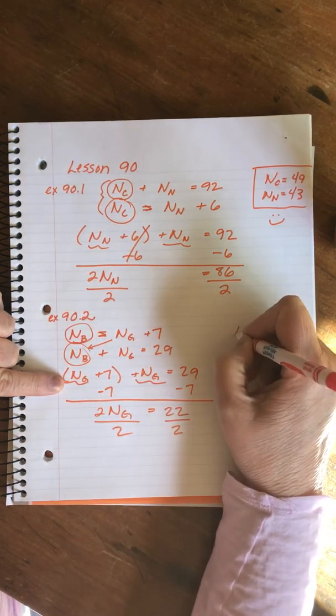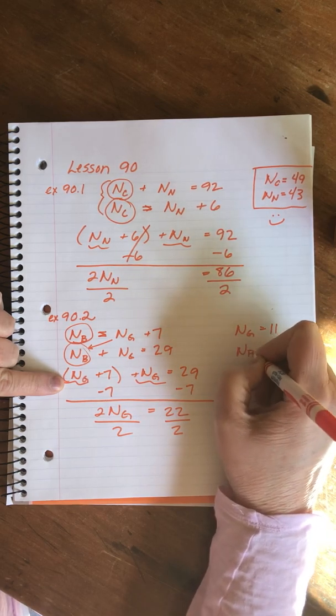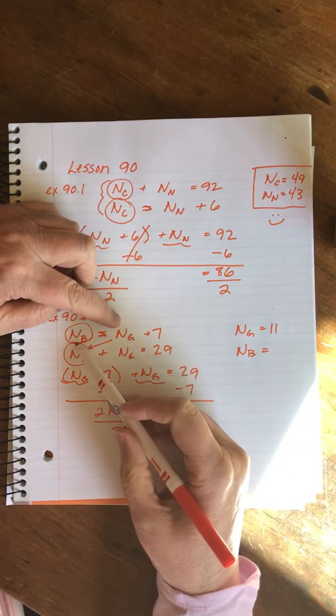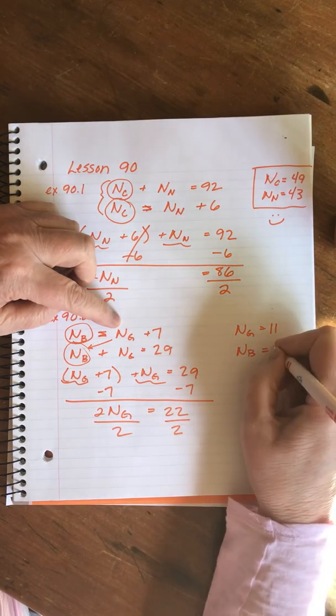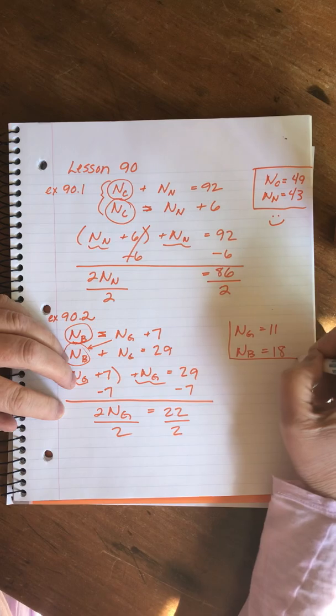And so the number of girls equals 11. And the number of boys: number of girls plus 7 equals the number of boys. This first equation helps me. It is going to be 18 for the number of boys. Correct.